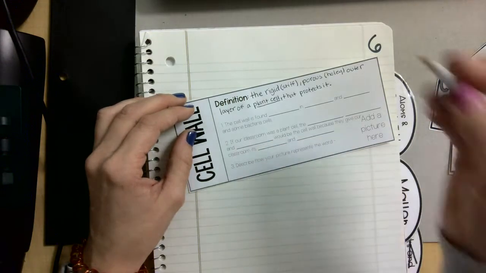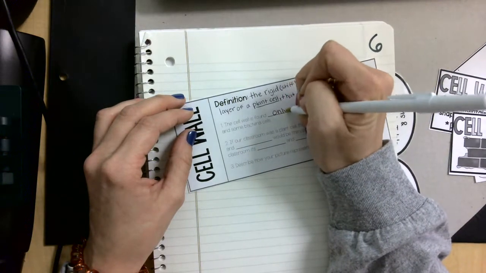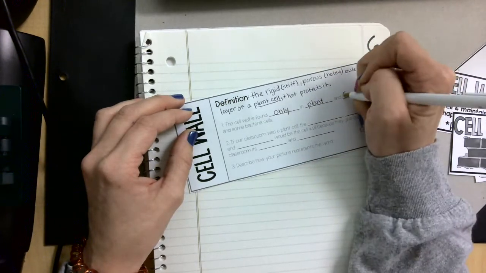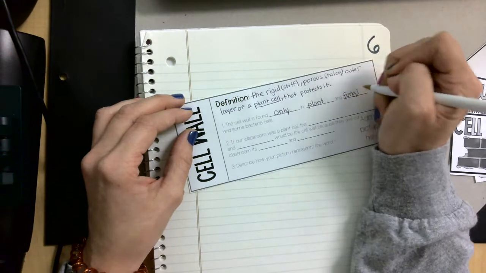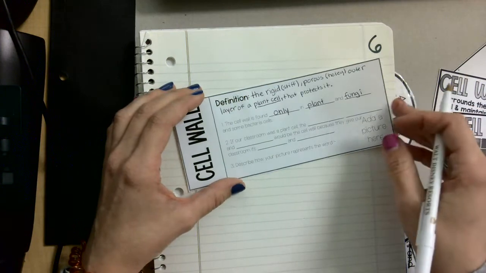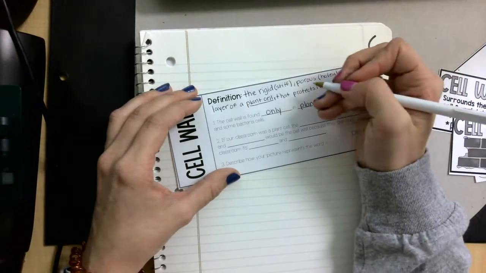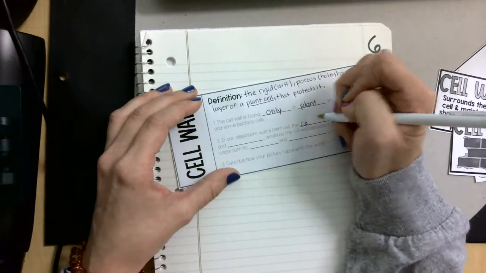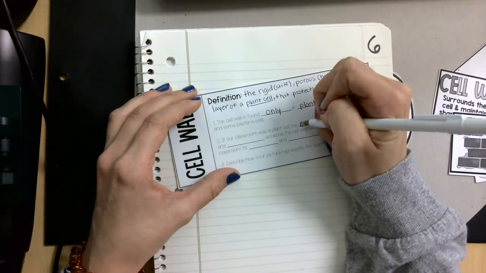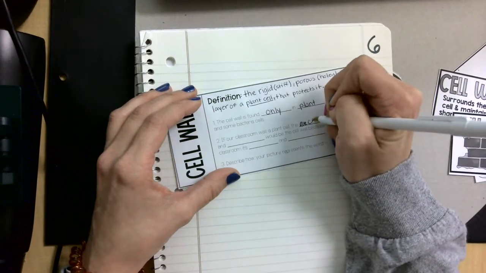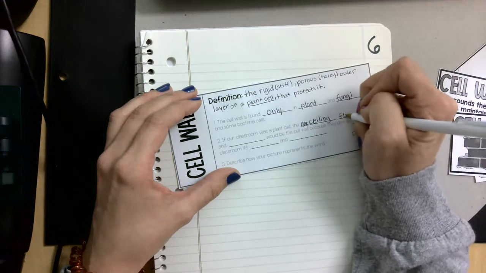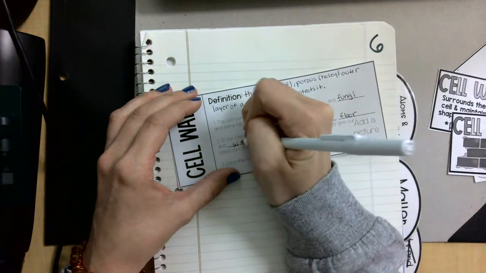Okay, question 1. The cell wall is found only in plant and fungi or fungus and some bacteria cells. If our classroom was a plant cell, the cell wall would be the ceiling, floor, and walls.